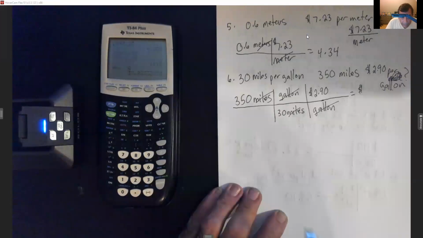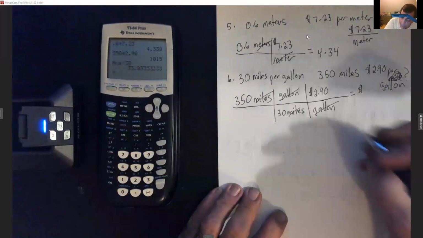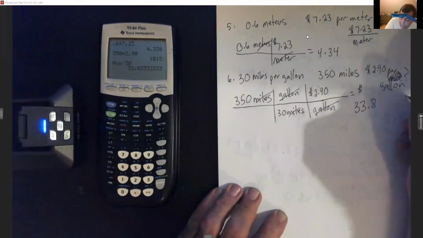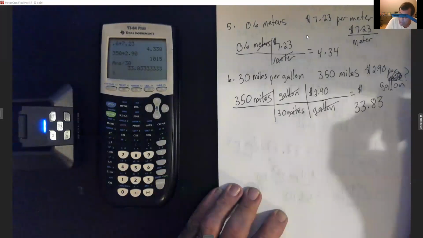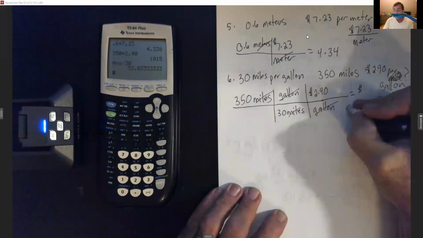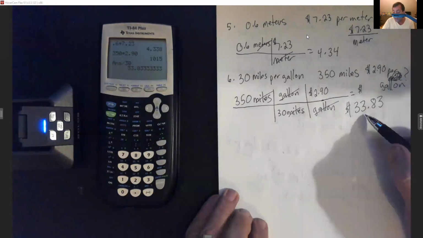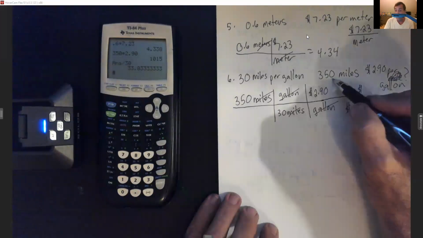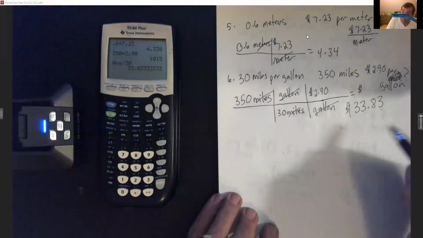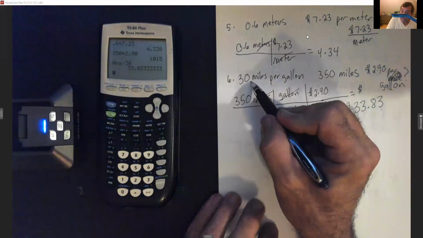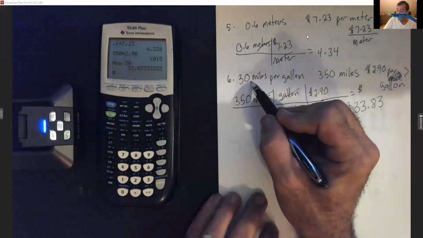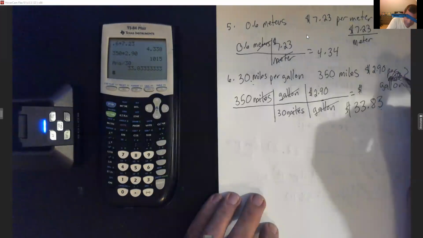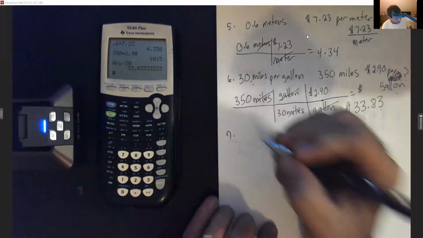And I get 33.8, and rounding that would be to a 3 because after it is a 3, and that'll be $33.83 I'll spend for my trip going 350 miles in this car that gets 30 miles per gallon, paying $2.90 per gallon. So, y'all, this stuff is fun once you get to figuring them out, right?